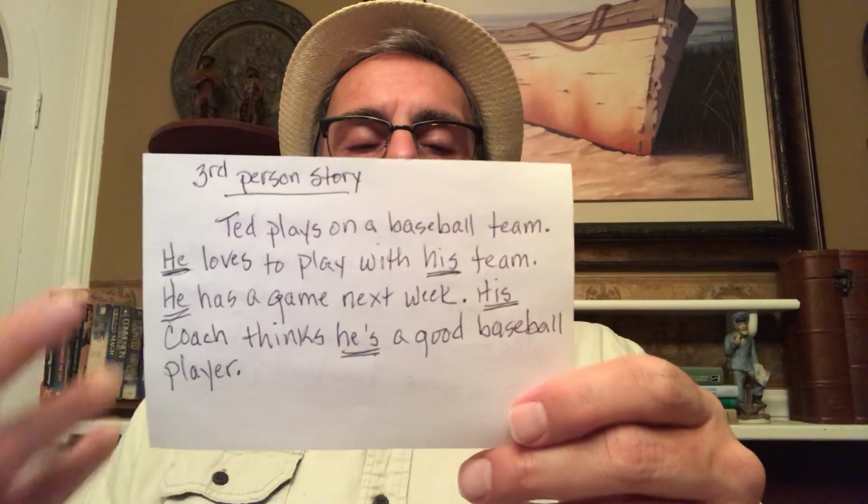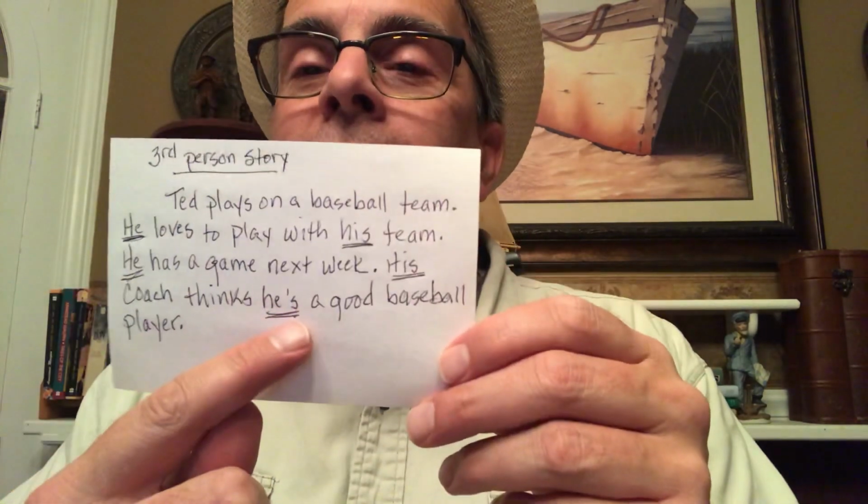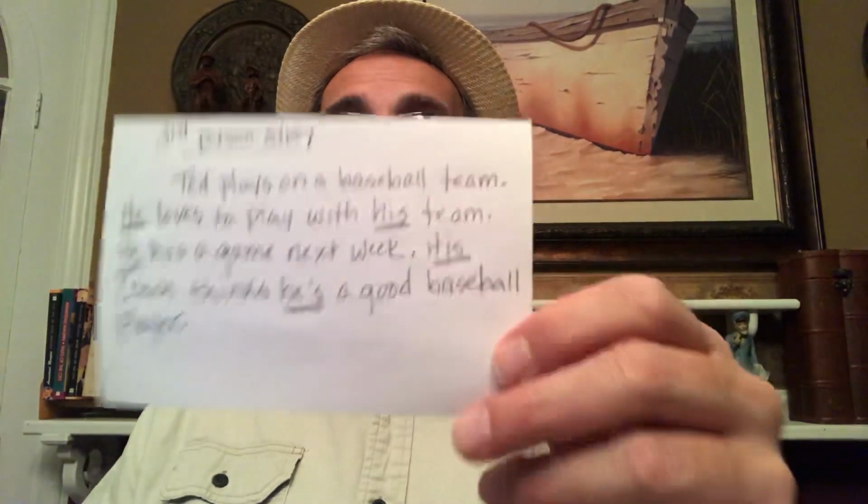He, his, he's. Look at this contraction down there. He's. When they kind of married together, they contracted he and is. Awesome. So, third person, first person. Easy. Piece of cake. Now that is first person and third person. I think that's kind of straightforward. You look for those pronouns and you're in good shape.